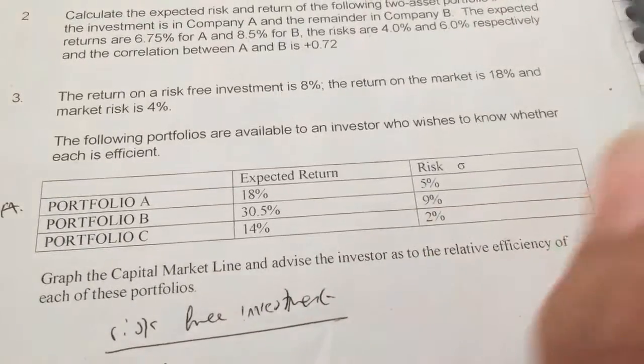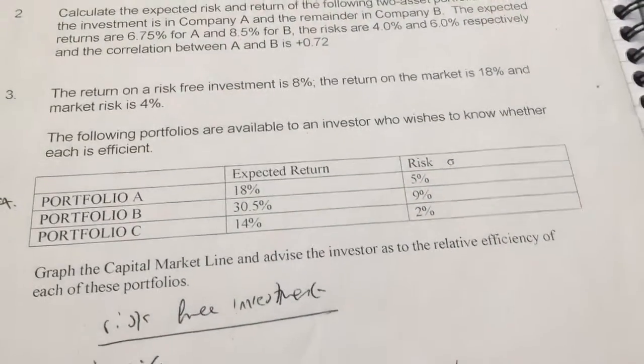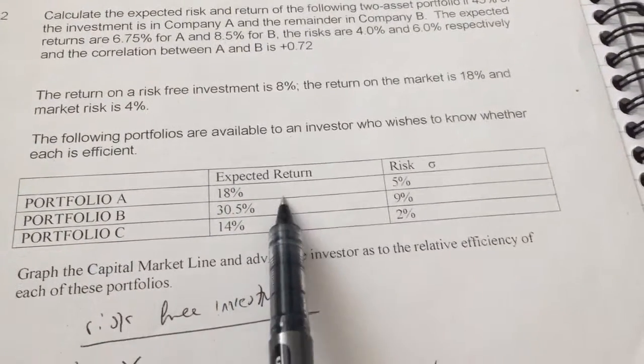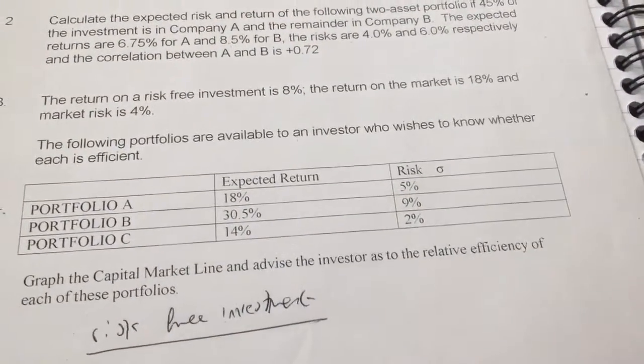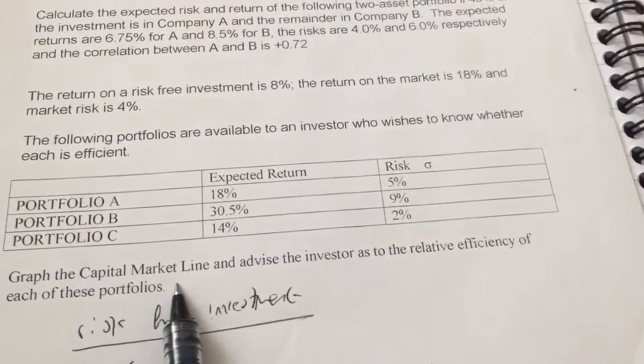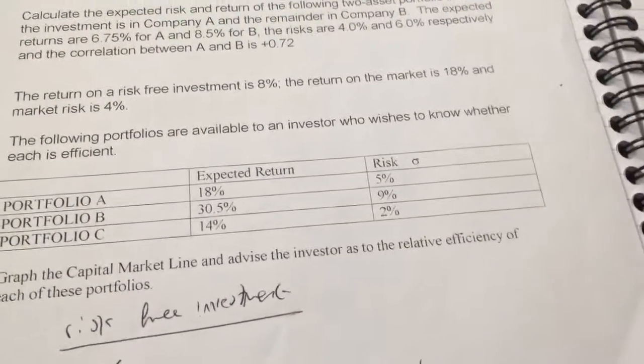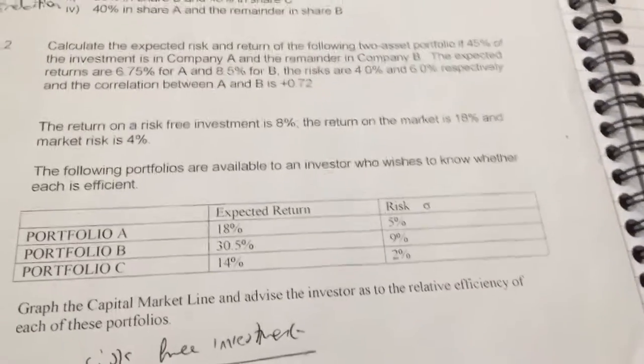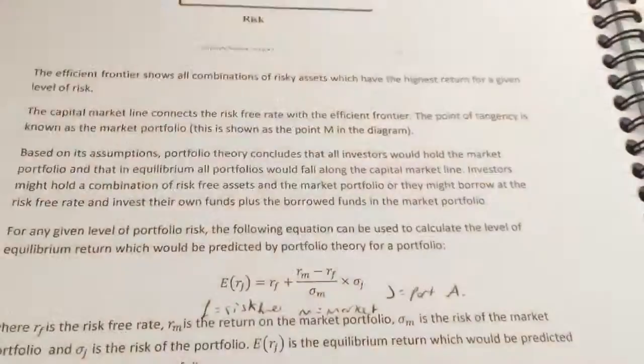If they're on the line, we're going to look at a formula. If we put this information into the formula, we need to be getting these returns. If we get these returns, it means we're on the line, the capital market line. That means we're efficient. But if we're over the line or under the line, that means we're not efficient. So we're looking at efficiency.